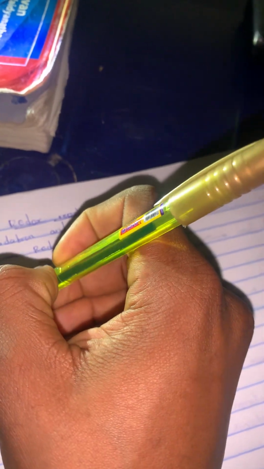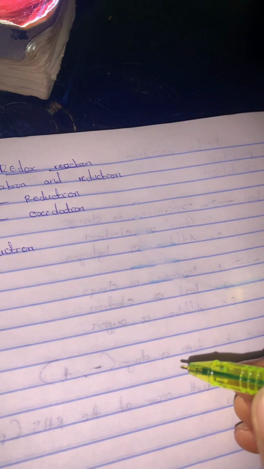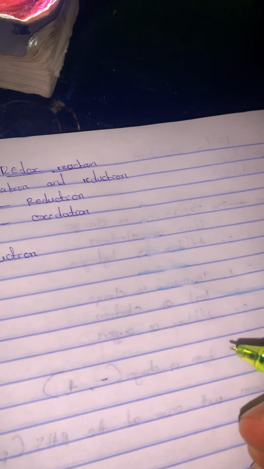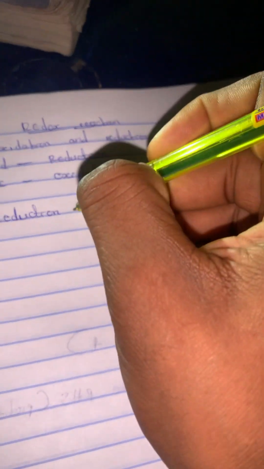Reduction can be defined in three ways, and those three ways are the three principles that is going to help us to understand these redox reactions.